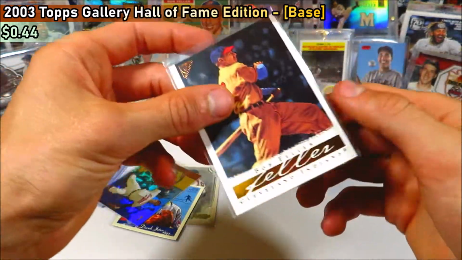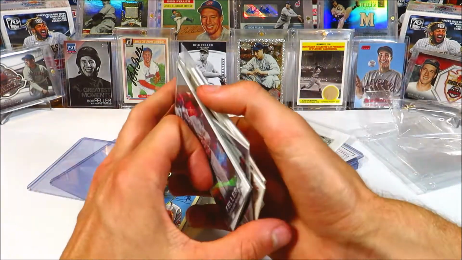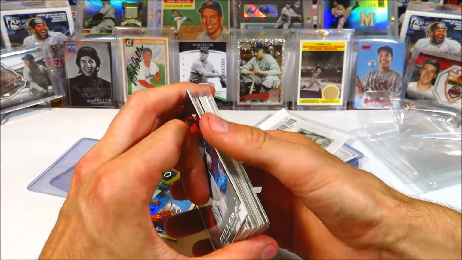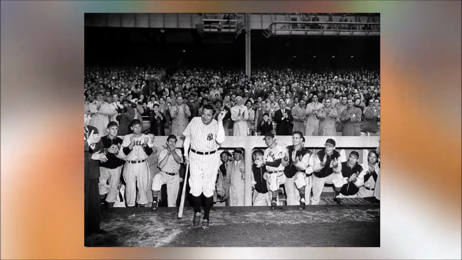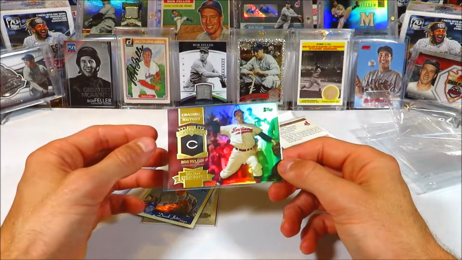Fun fact about Bob Feller and his bats, actually. When Babe Ruth retired, when he was at Yankee Stadium giving his farewell speech, he walked up there and picked up a bat to use as a cane to help himself up because he was kind of old at the time. He happened to pick up Bob Feller's bat when Cleveland was in town. So in that famous photo of Babe Ruth saying goodbye to Yankee Stadium, he was holding Bob Feller's bat. So it was pretty cool.